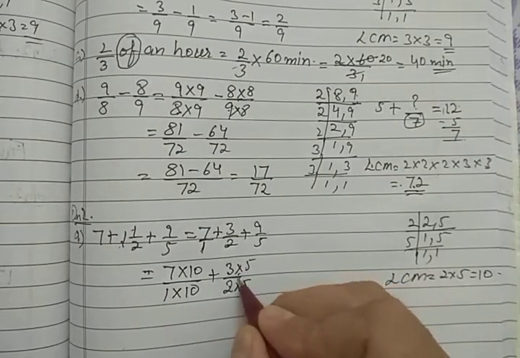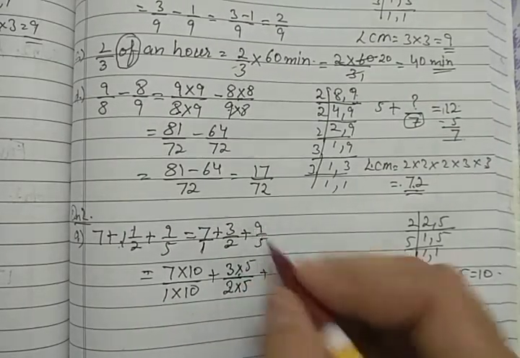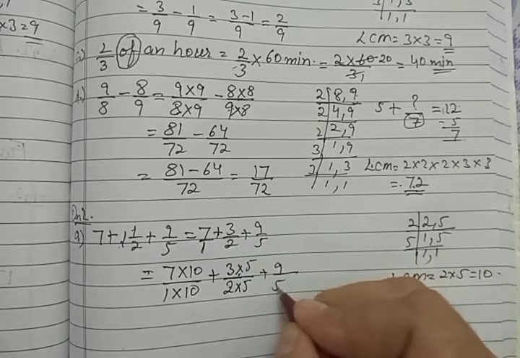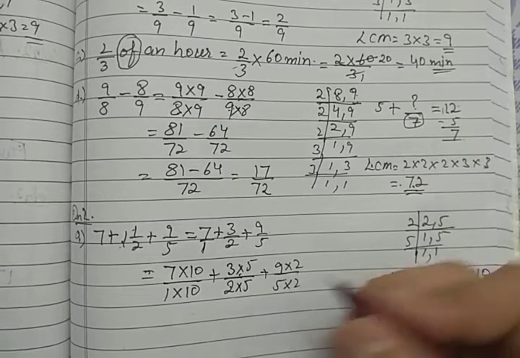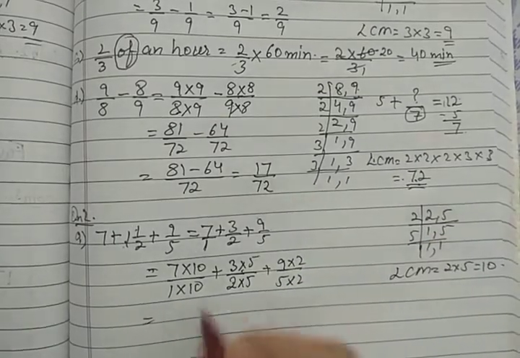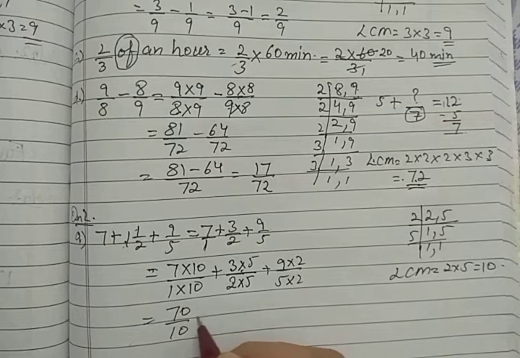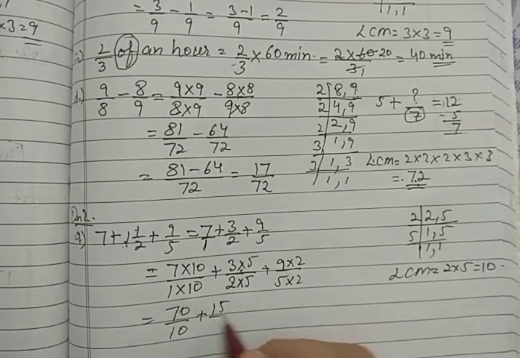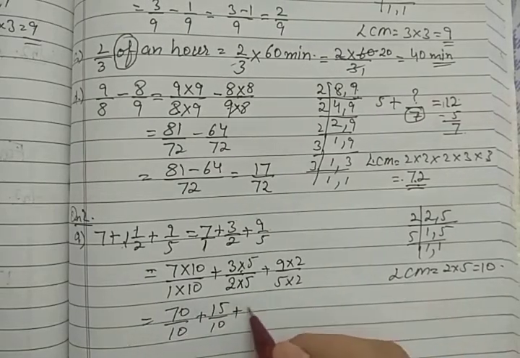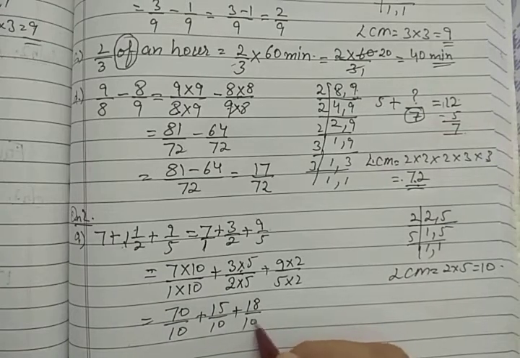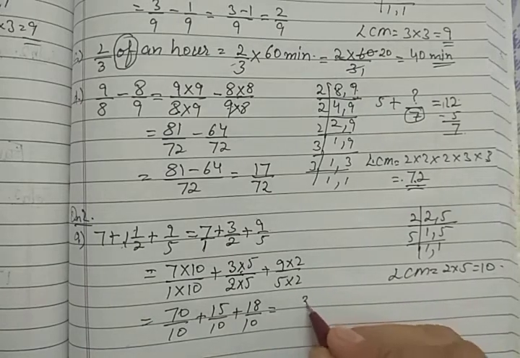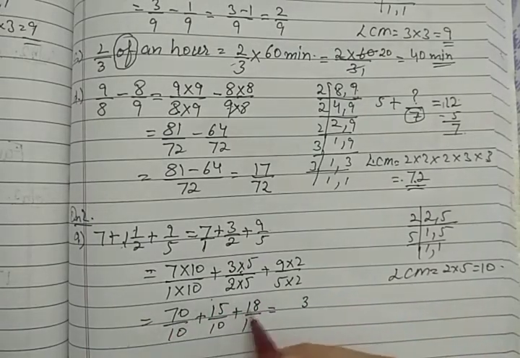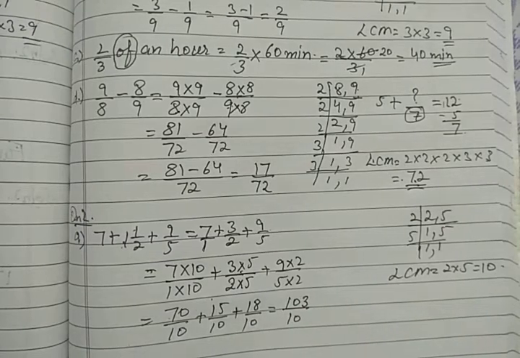Then we have to multiply it by the numerator also. Then 9 upon 5. Recite the table of the denominator till the LCM. 5 2s are 10 and 2. Now solve it. 7 10s is 70 upon 10, plus 3 5s are 15 upon 10, plus 9 2s are 18 upon 10. Now add them. So it is 13, 3, 1 carry over, 7, 8, 9, 10. 103 upon 10.